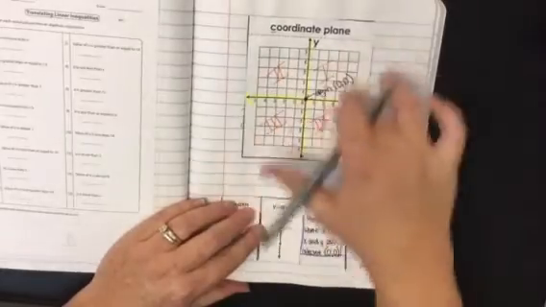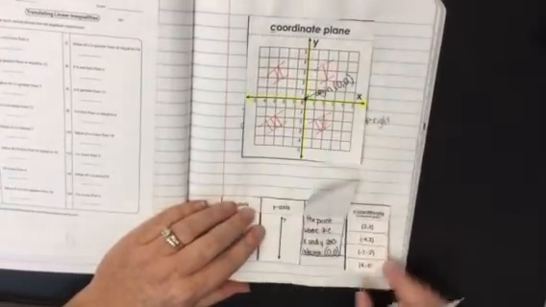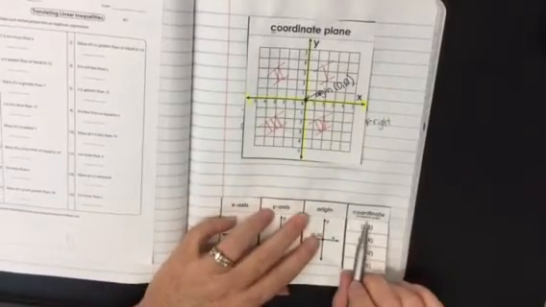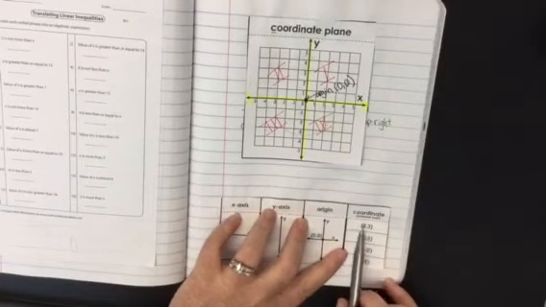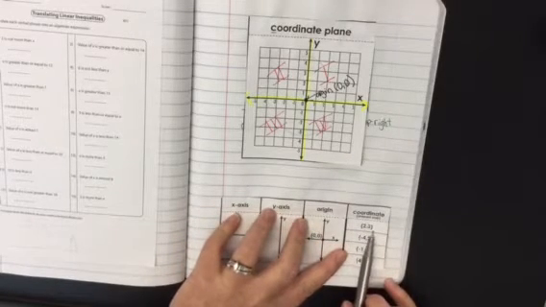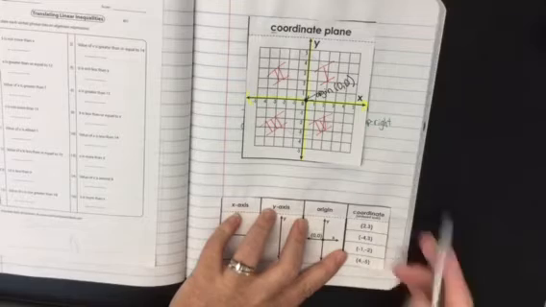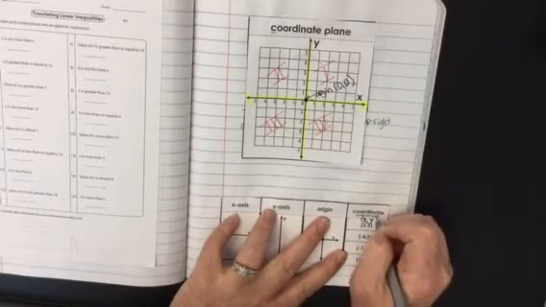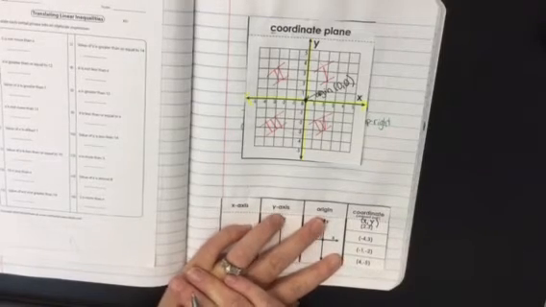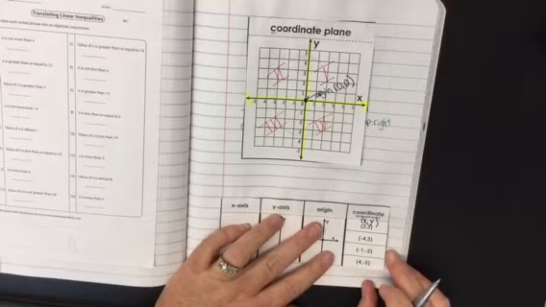Now, on our coordinate plane, we have different locations. Those locations are called a coordinate or an ordered pair. So, for example, I have 2, 3. That tells me that I'm going to go to the right 2 spots and up 3 spots. My x always comes before my y. You crawl before you walk.